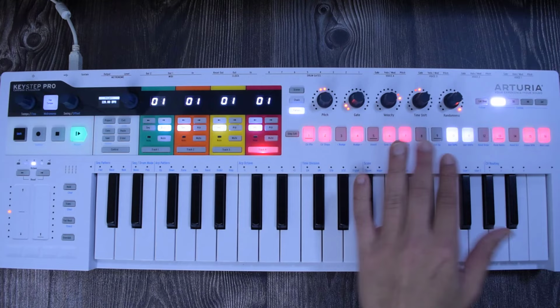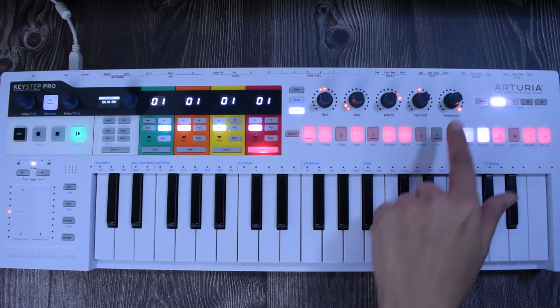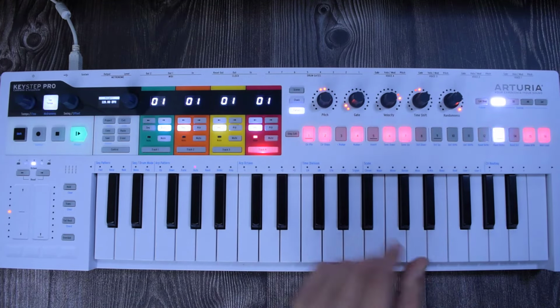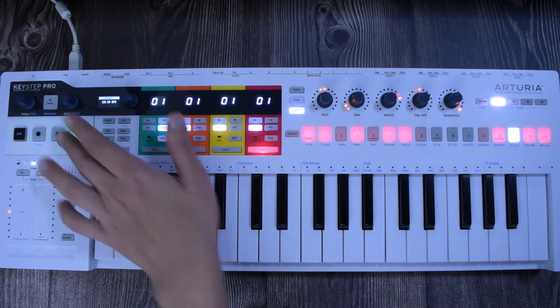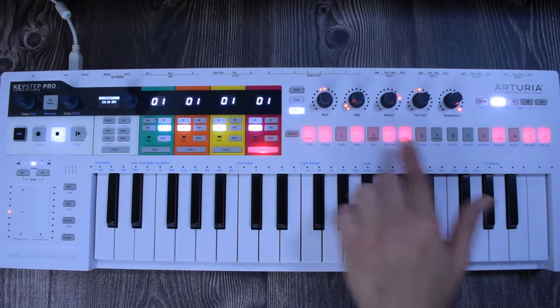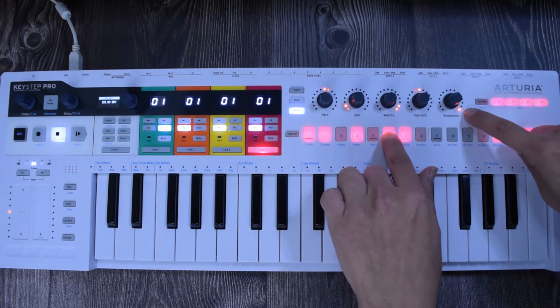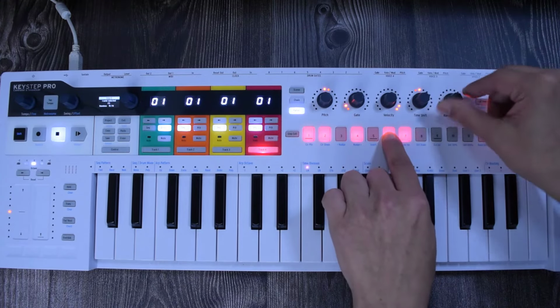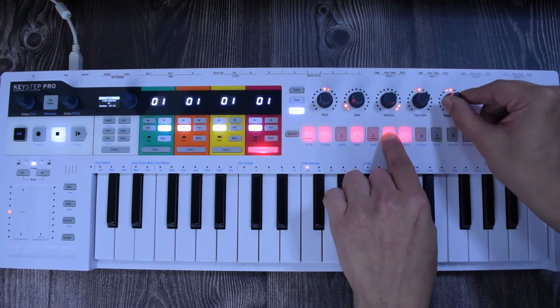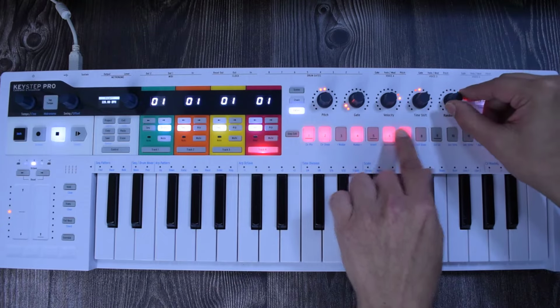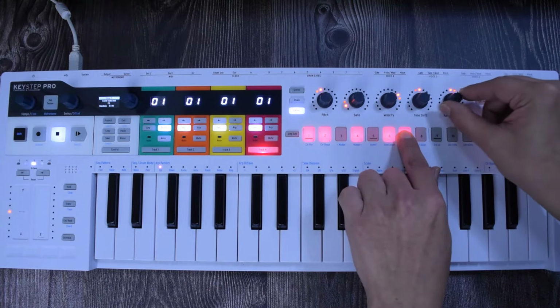So all the steps, when you record something, unless you change this randomness value, is going to be 100%. So it means that each step will play. Now, if I hold this, the randomness is going to be 100%. Now I can make it less, like 50 or less than 50, and that is how likely this step will play.